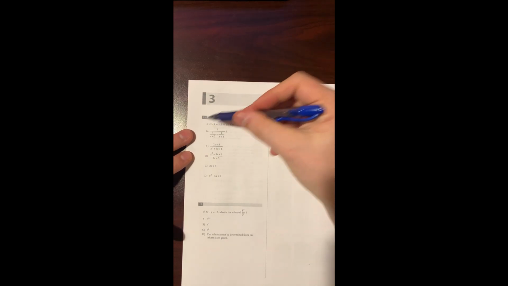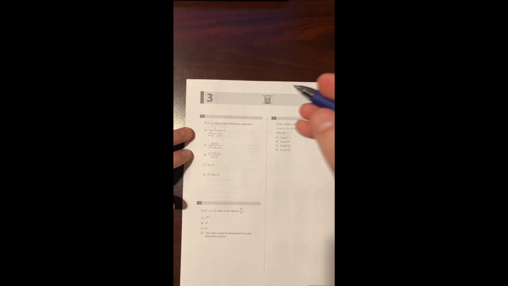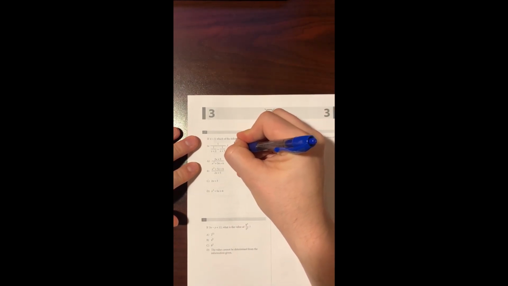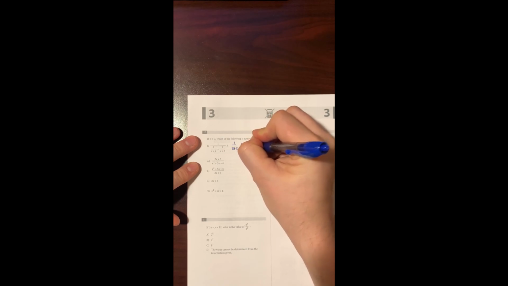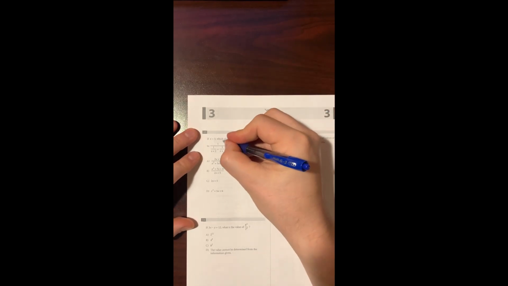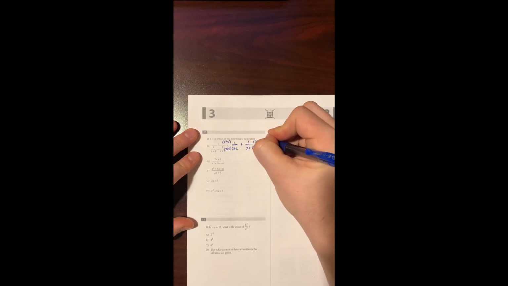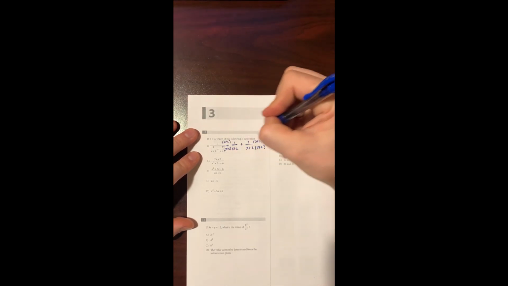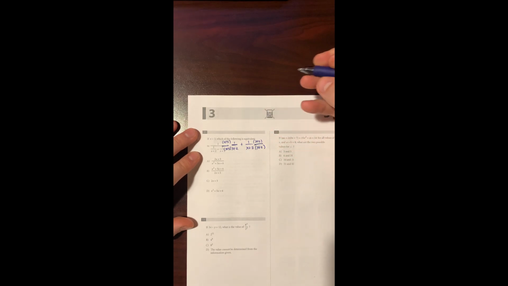Number 13, if x is bigger than 3, which of the following is equivalent to 1 over 1 over x plus 2 plus 1 over x plus 3? For this complex fraction, I'm going to just work on the denominator first. To combine these, we need a common denominator. So I can see doing this will get us there. I multiply top and bottom by x plus 3 over here, and this one by x plus 2.